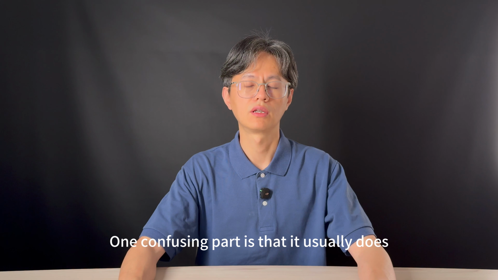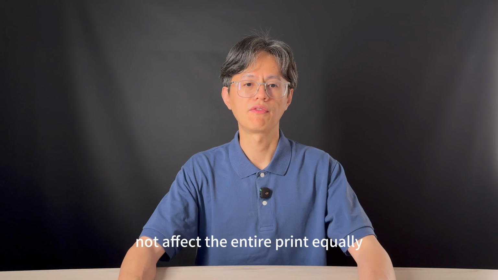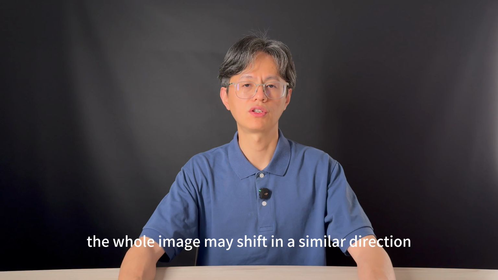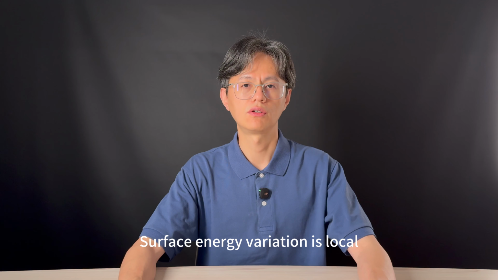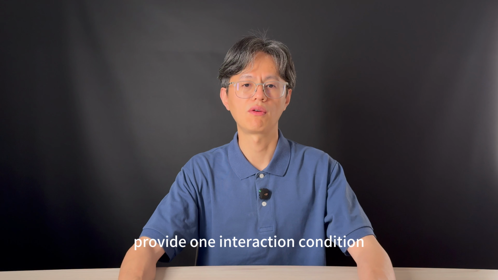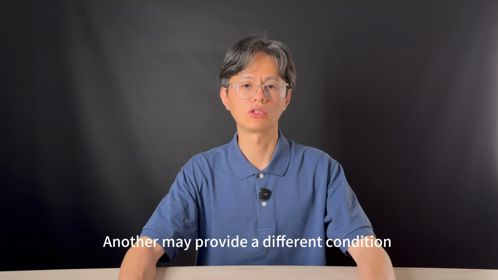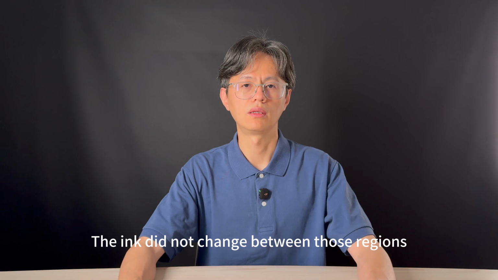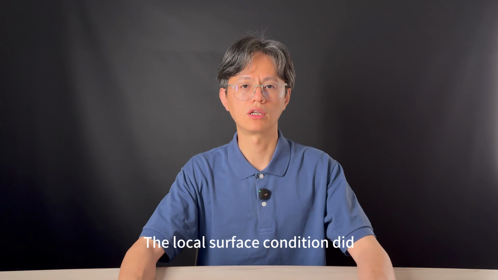One confusing part is that it usually does not affect the entire print equally. If a machine setting is globally wrong, the whole image may shift in a similar direction. Surface energy variation is local. One part of the film surface may provide one interaction condition. Another may provide a different condition. So the defect appears in zones, patches, bands, or irregular areas. The ink did not change between those regions. The local surface condition did.